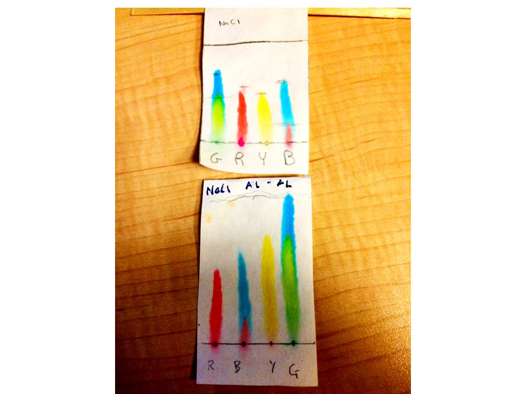The blue has some red in it as well as the blue dye. Even the red itself is actually a mixture of red 3 and red 40. Yellow generally pretty much is pure, though in the bottom strip you can see a little bit of probably some contamination of red from the manufacturing process.